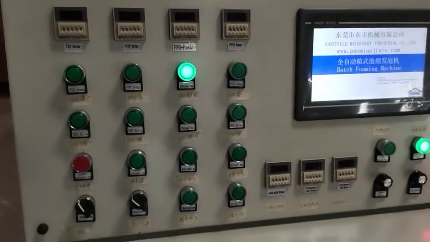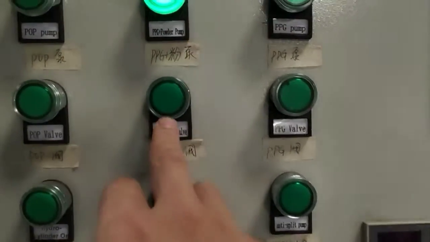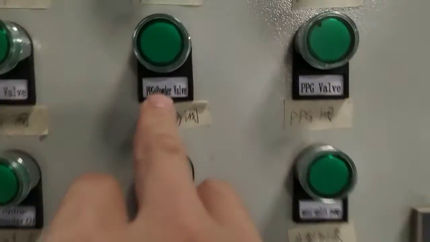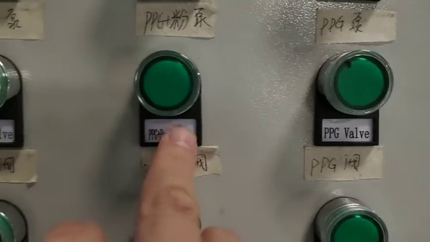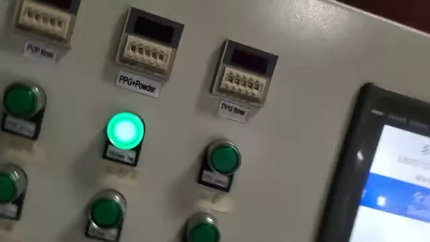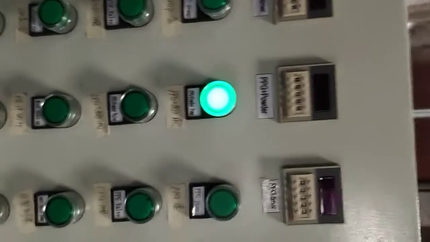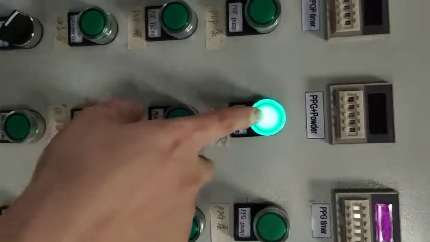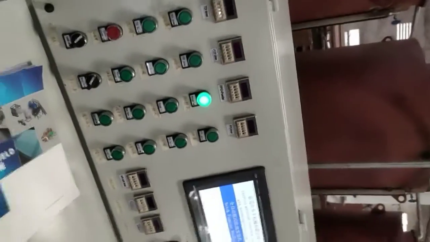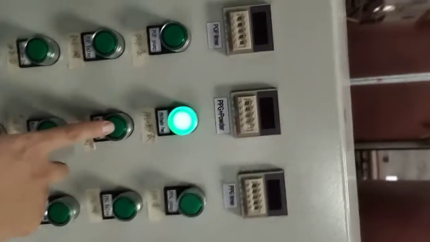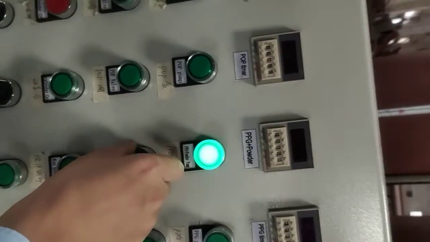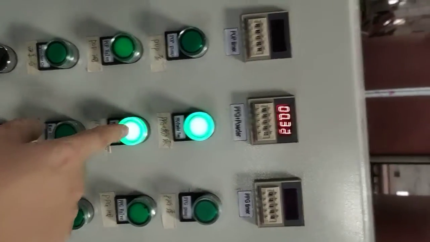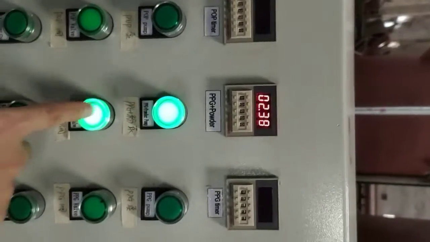So the next step, we press the valve, to control the PPG and powder valve. This one is the valve that controls the pumper. When we press this button, it's on.